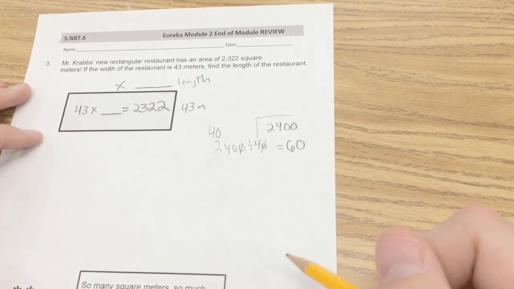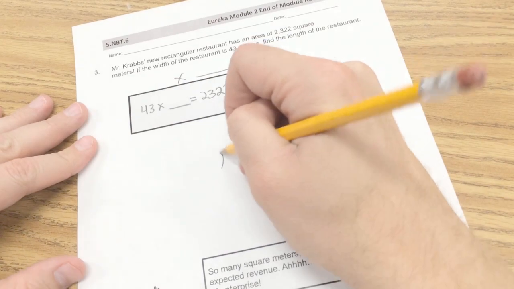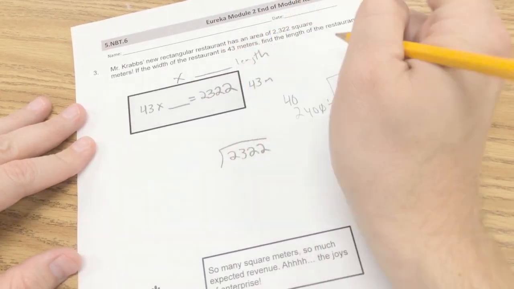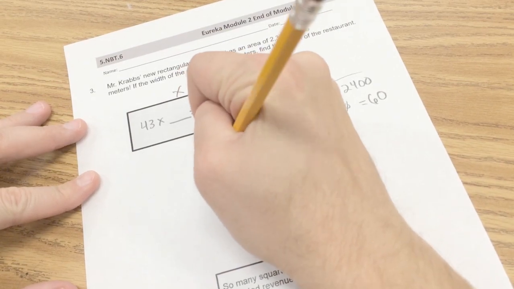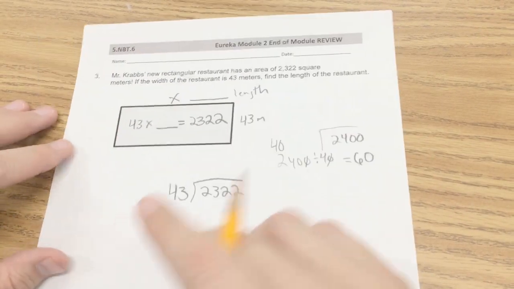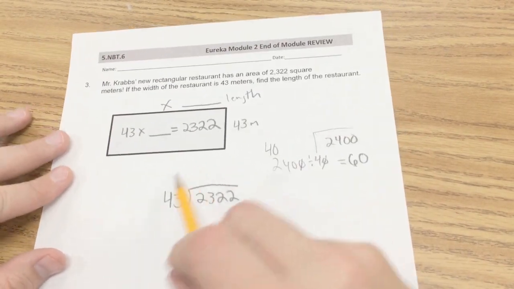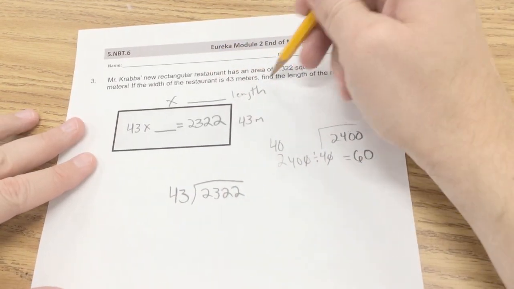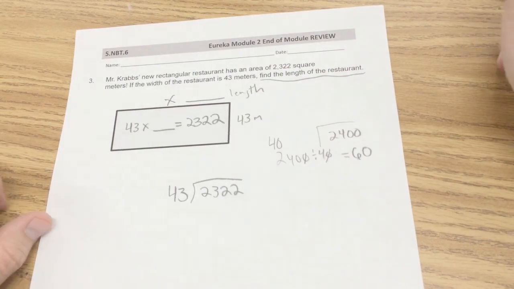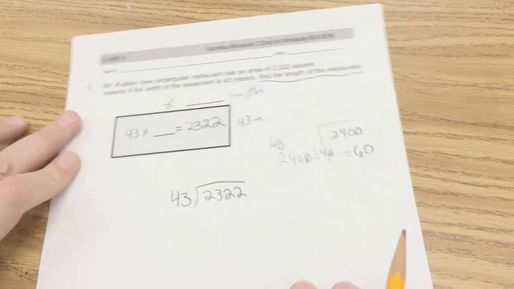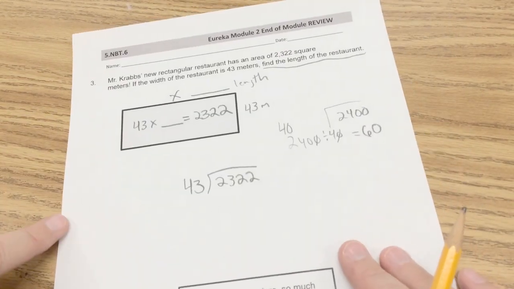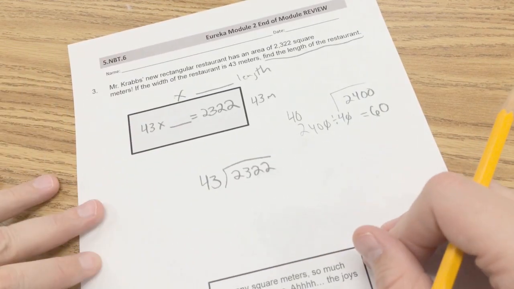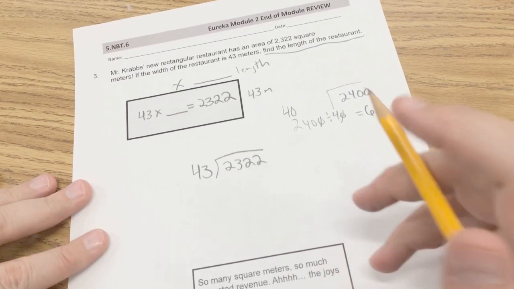So what do we need to do to figure it out? Yeah, we got to divide 2,322 divided by 43. Here's why I think, to me, this is an easy question. Maybe this is easy for you, maybe it's not. But it just says find the length of the restaurant. It doesn't ask you to explain your thinking or anything like that. So it's just straightforward. So then you just need to be able to do the math.